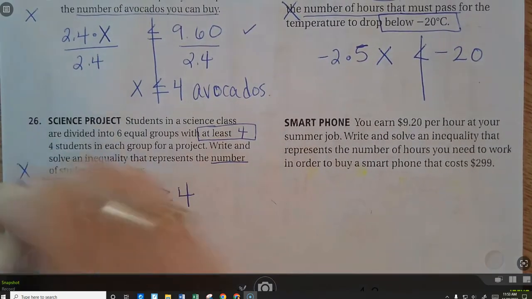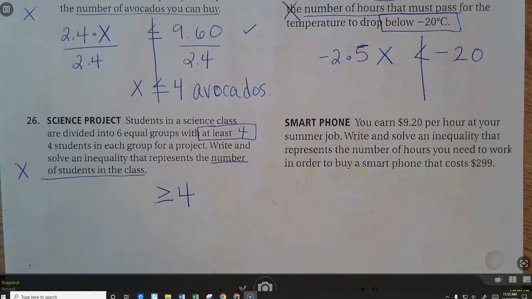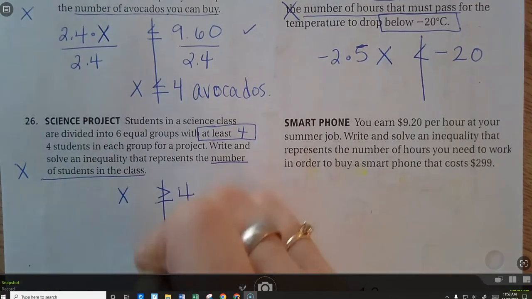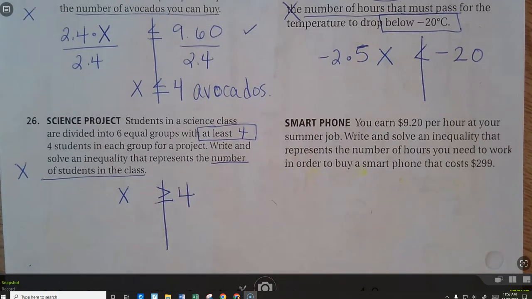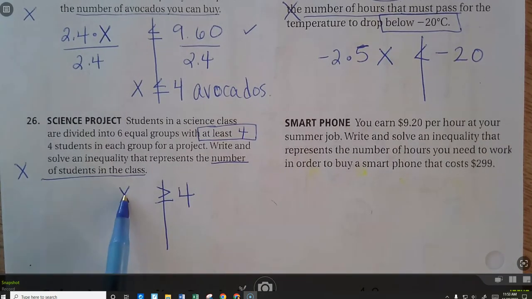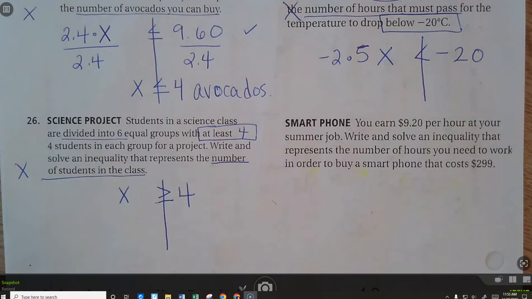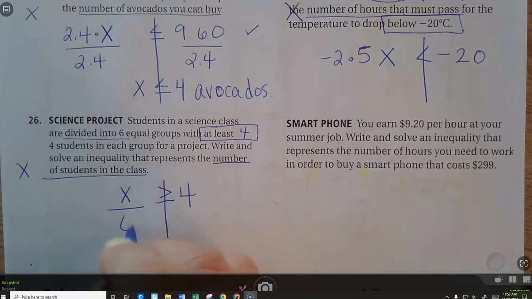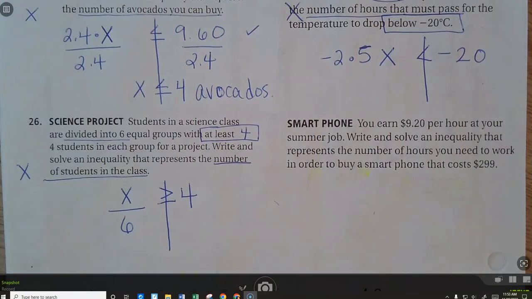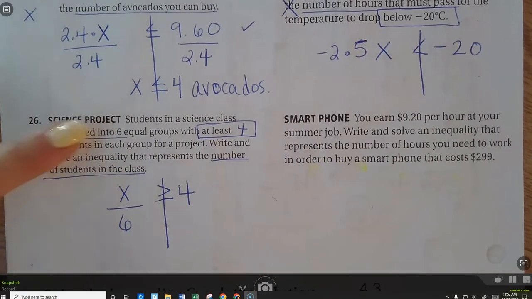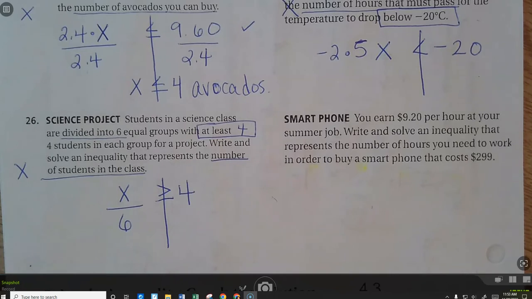Okay, it looks like we're trying to find the total number of students in the class, and that has to start over here, somewhere on the left. All right, what are we doing with the kids in the class? If this is the total number of students in the class, we are dividing it into 6 equal groups. Well, that tells me I'm dividing it into 6 groups, and I want at least 4 in each group. So we took the story problem and wrote the inequality. You can come back and solve that.